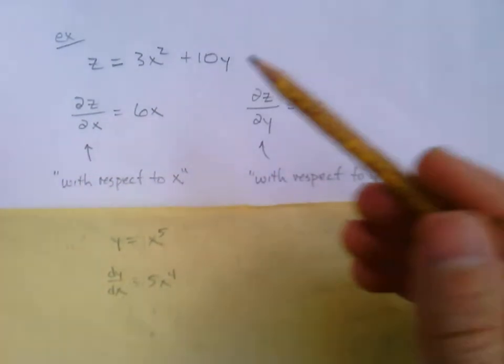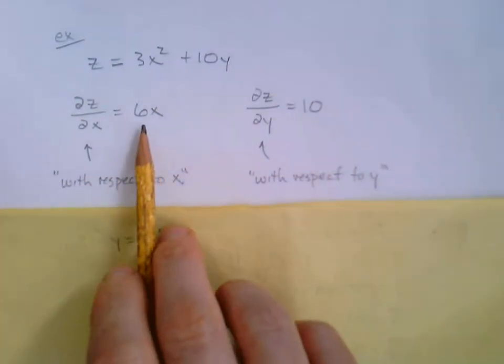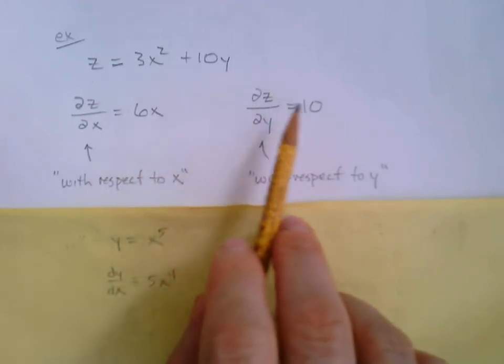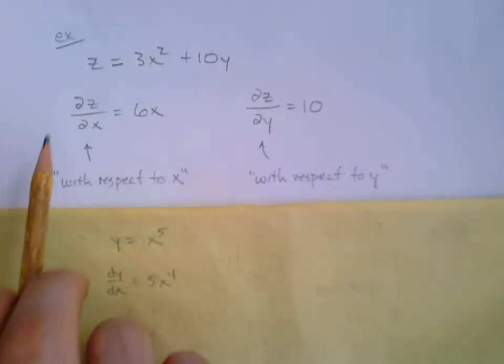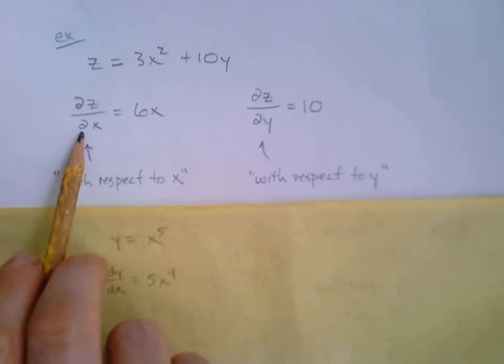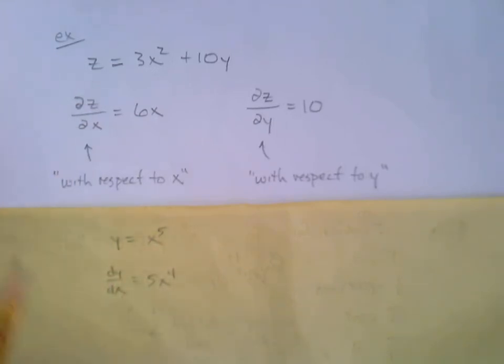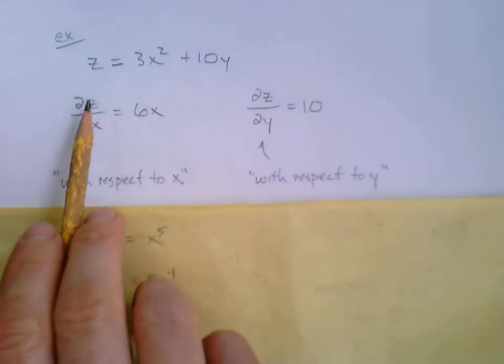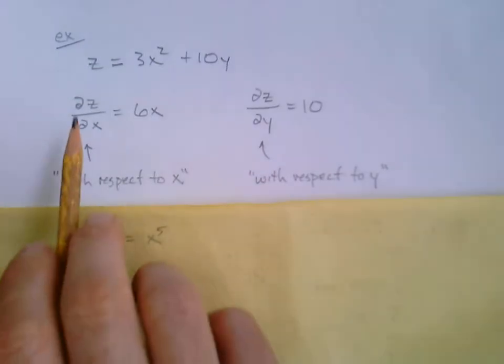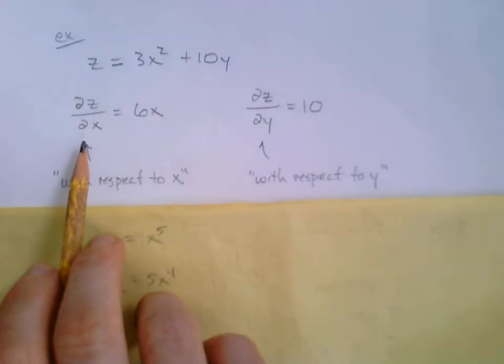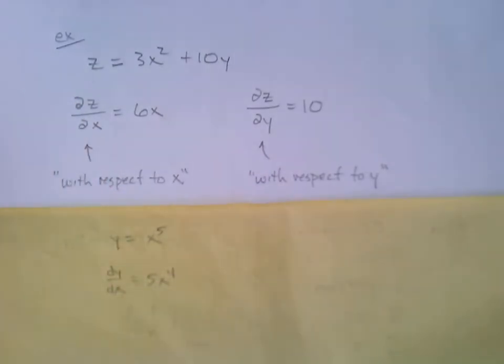It's the same function we had earlier, so the answers are the same. With respect to x is 6, with respect to y is 10, but what's different? What's the notation all about? When it's a partial derivative, it almost looks like dz over dx when we do it with respect to x, but we don't use just a traditional d anymore. We use this script d. And that scripted d tells anybody this is a partial derivative.